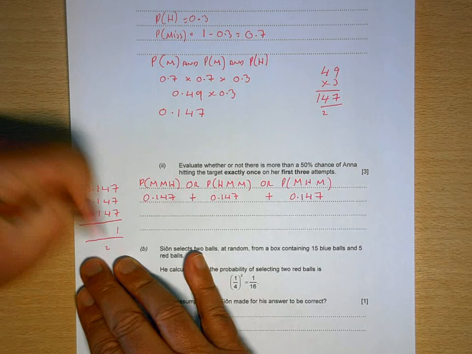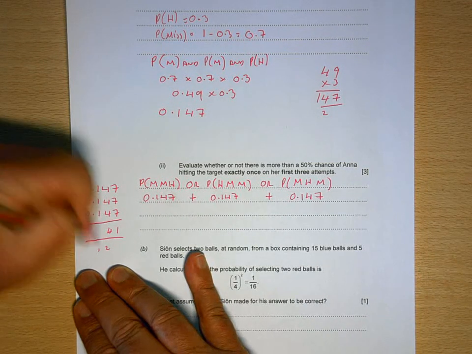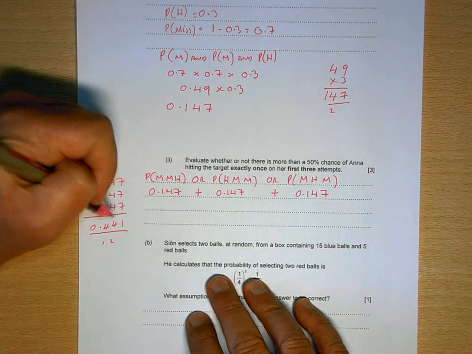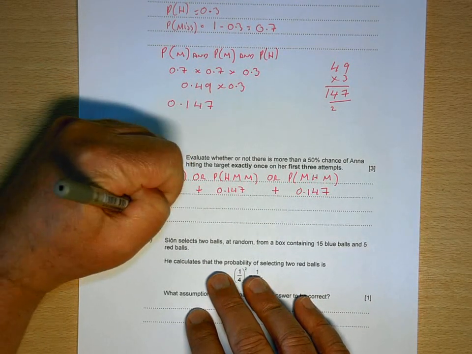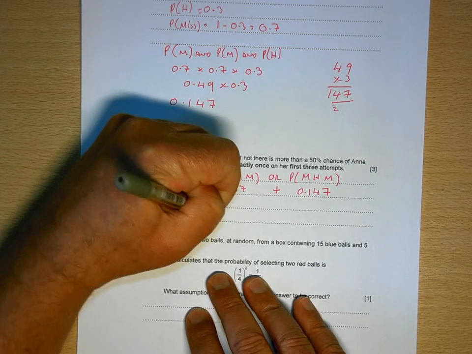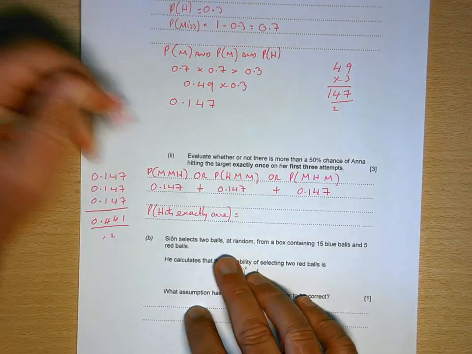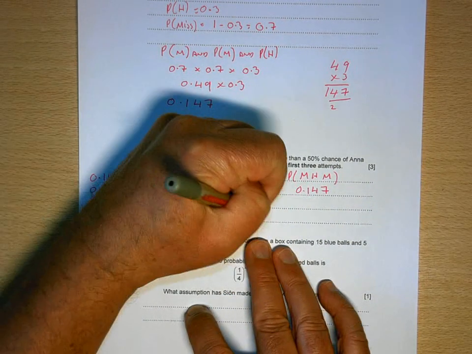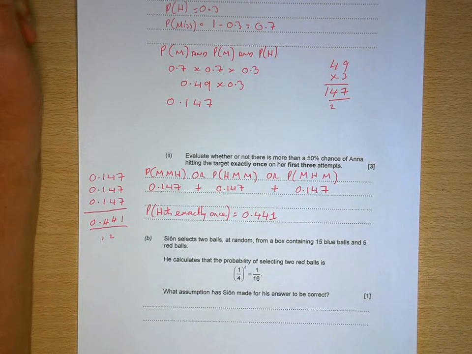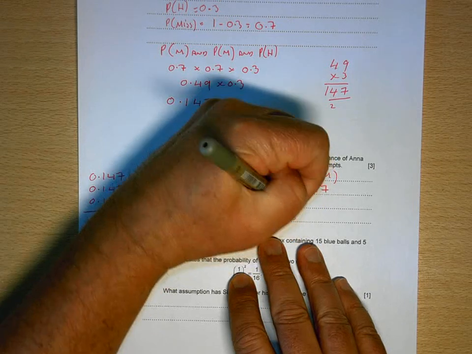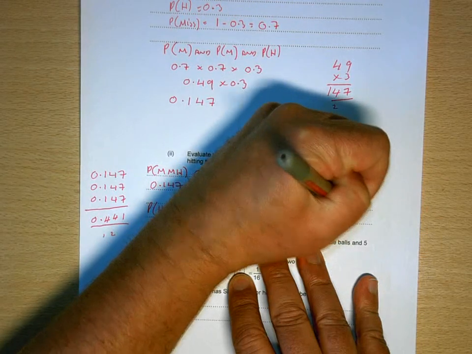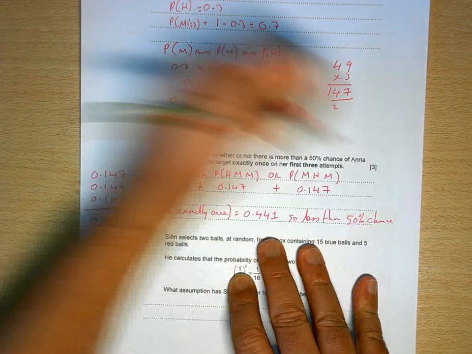So I got 21, 12, 14, 1, 2, 3, 4. So the probability of hitting the target exactly once is 0.441, which is less than a 50% chance, which would be 0.5. So less than 50% chance.